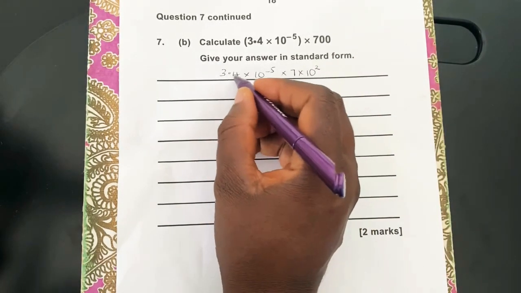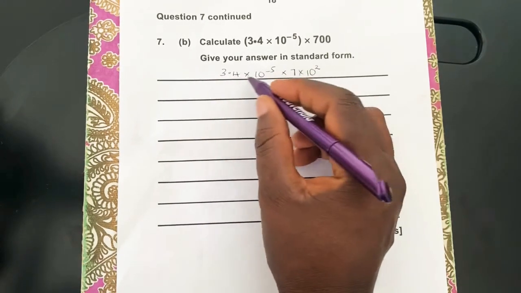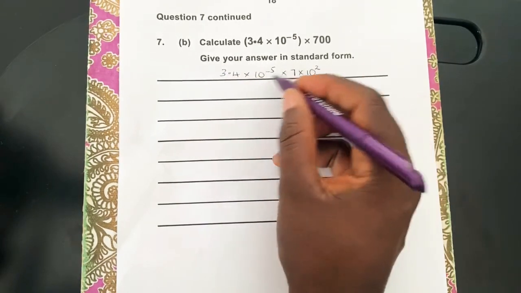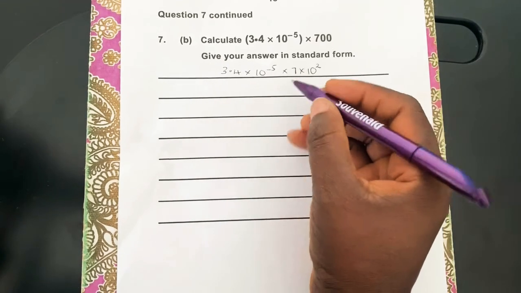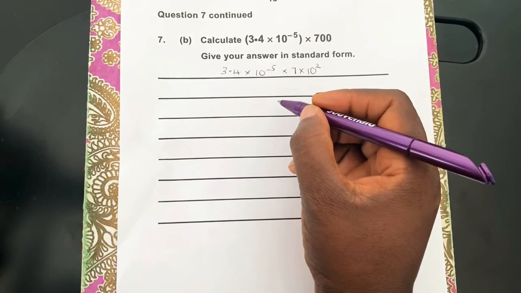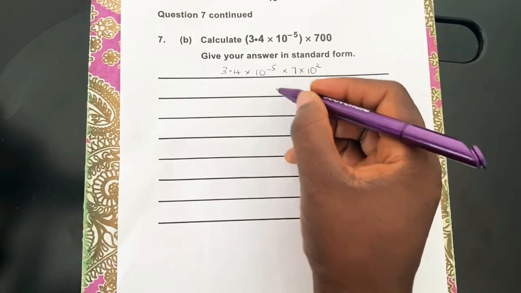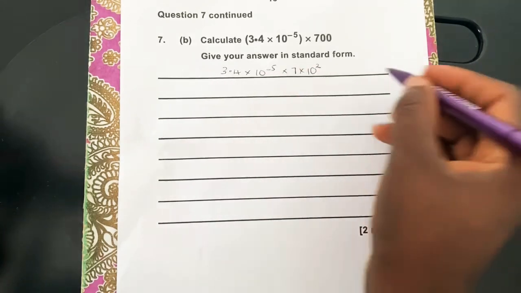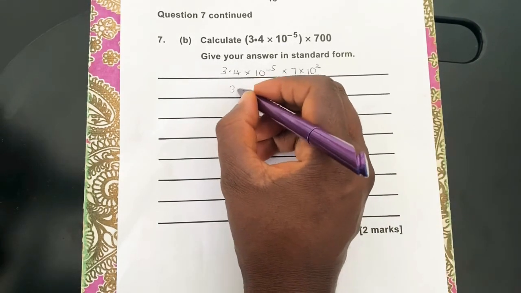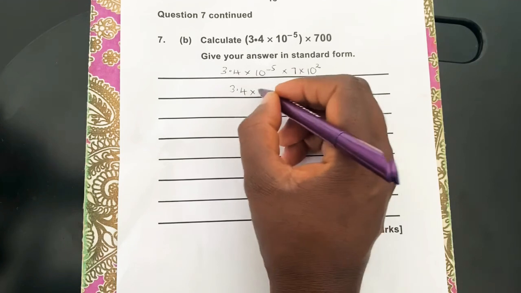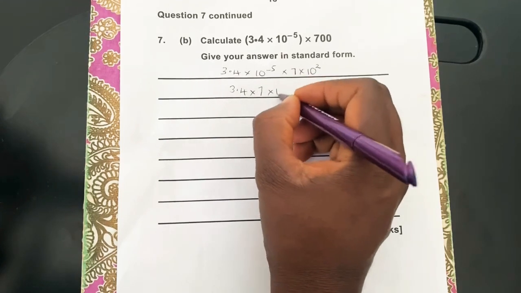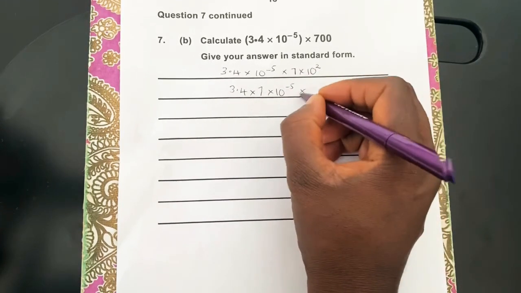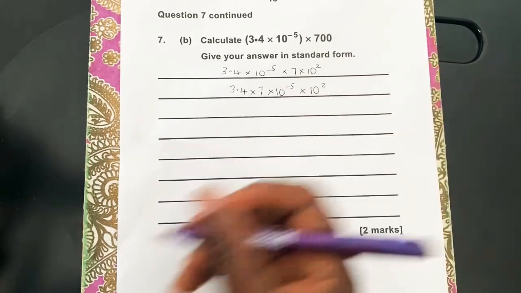Now I'm going to collect all the ordinary numbers and keep all the powers on one side. I'm going to collect all the numbers and put all the powers together. So that'll be 3.4 times 7 times 10 to the minus 5 times 10 to the 2.